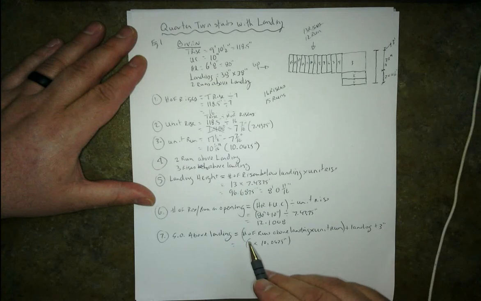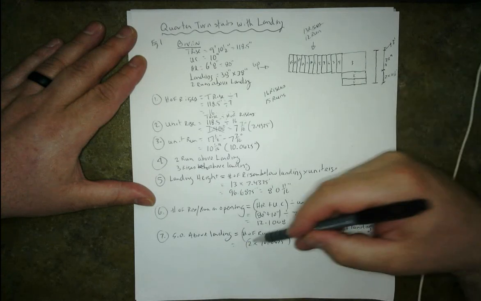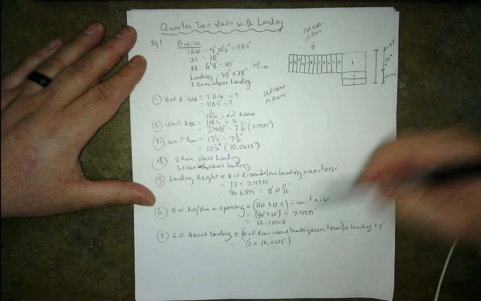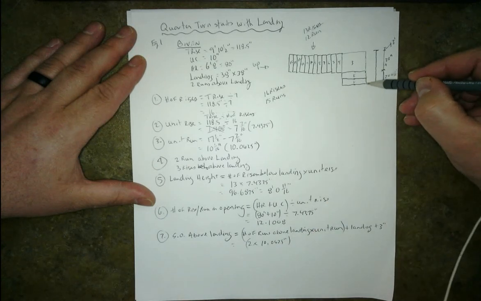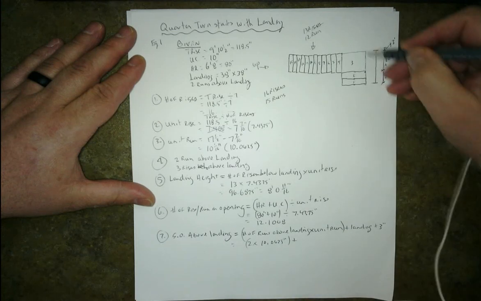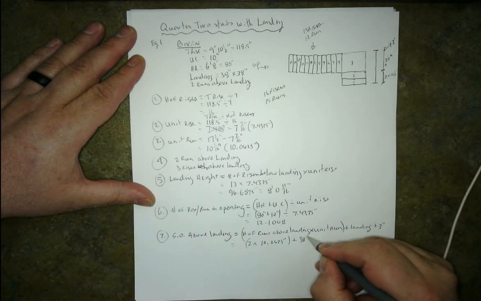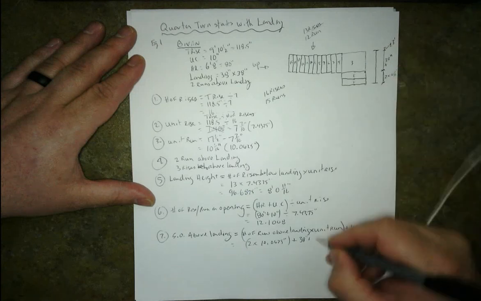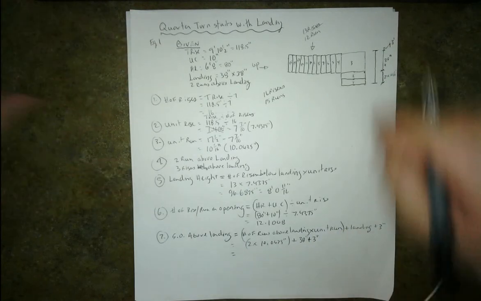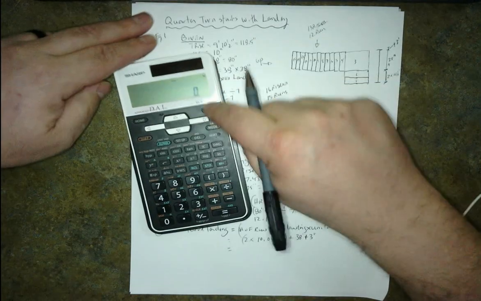Either way, the reason we're going 2 is because there's 2 treads, multiplied by the unit run, which is 10 and 1/16, which gives us the distance from here to here. Then we add on the 38, and then add on the 3 inches, and that's going to give us our stairwell opening above the landing.